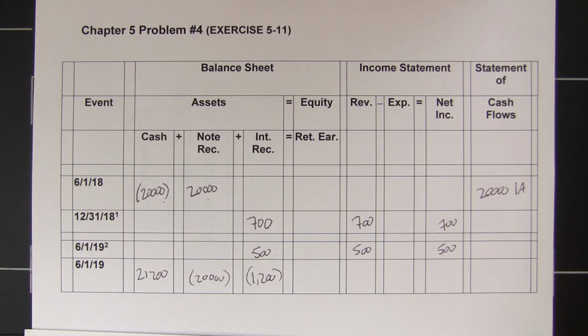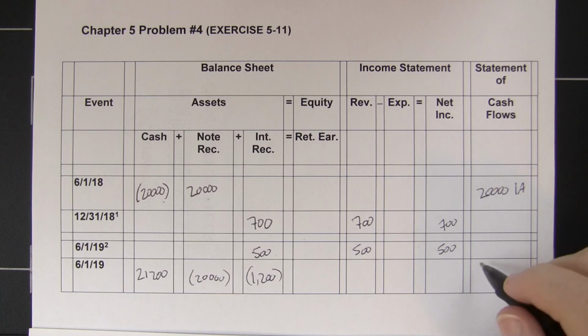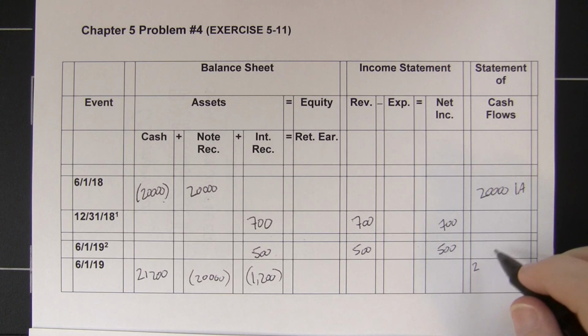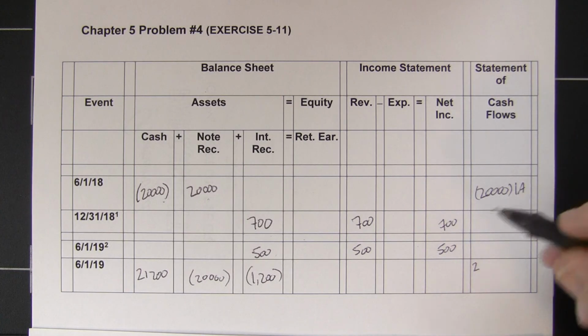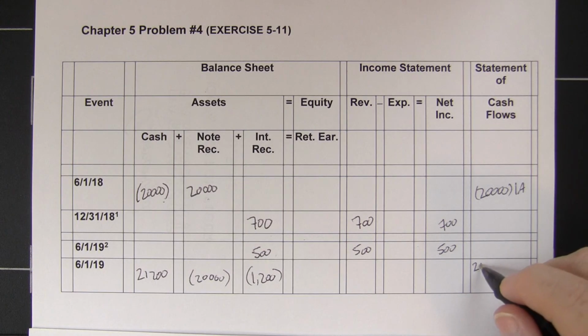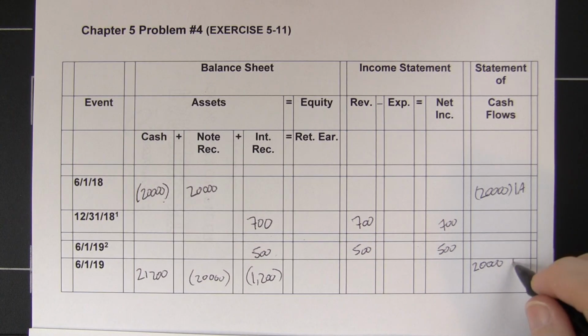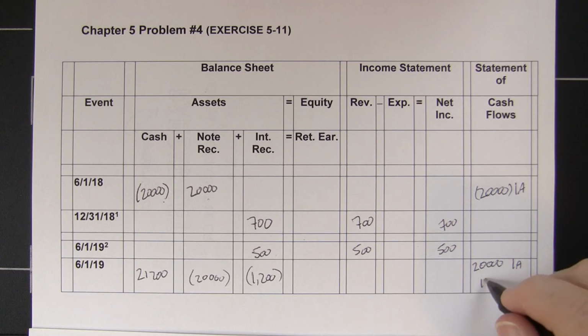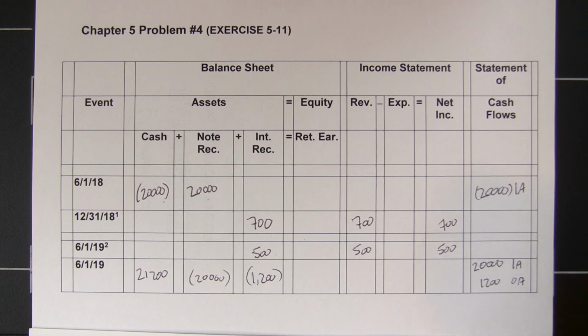Now, if we were doing a statement of cash flows, and we are not, but if we were, this one up here would be an outflow because we let the cash go out. This would be a $20,000 inflow from an investing activity because we lent the money as an investment. But by rule, the interest is always an operating activity.